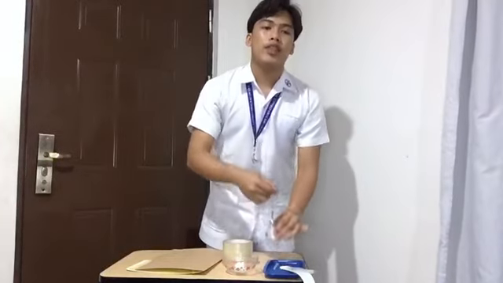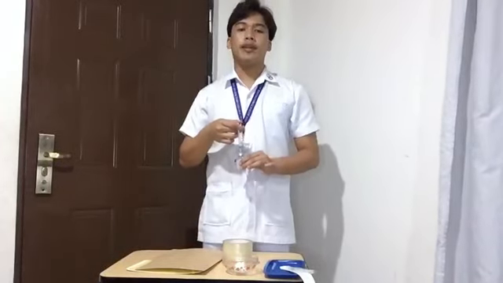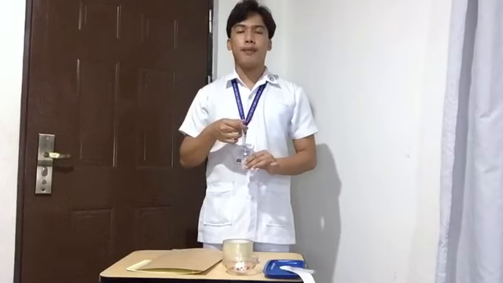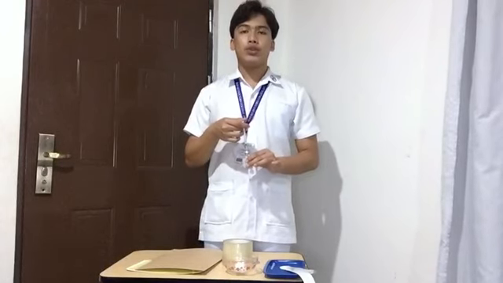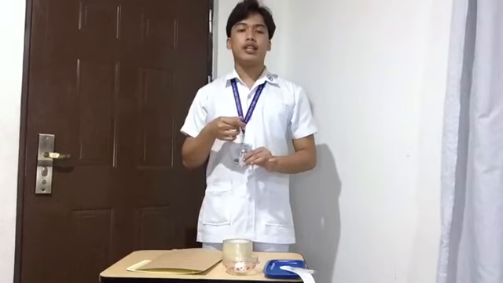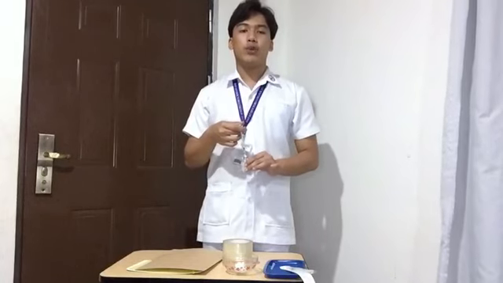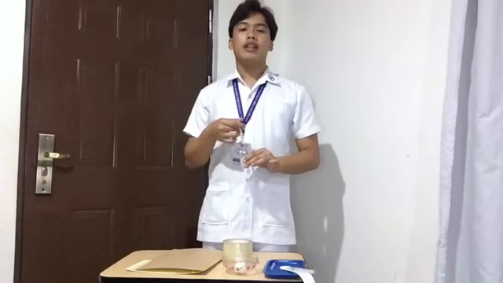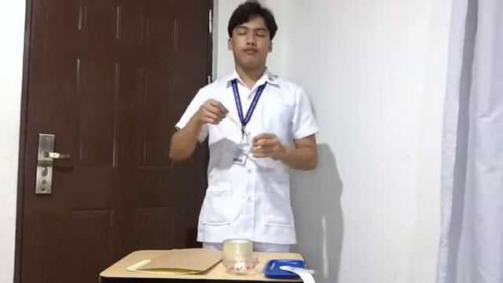Next is withdraw the prescribed amount of the medication using either of the following methods. So I am going to use the second method, which is invert the vial. Ensure the needle tip is below the fluid level and gradually withdraw the medication.